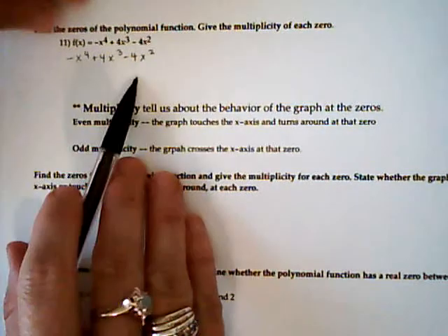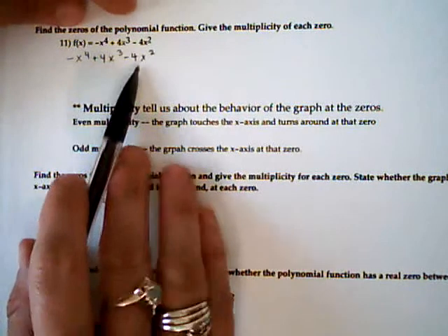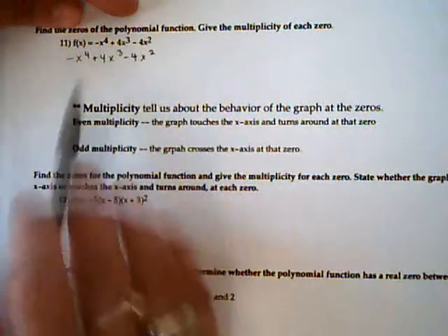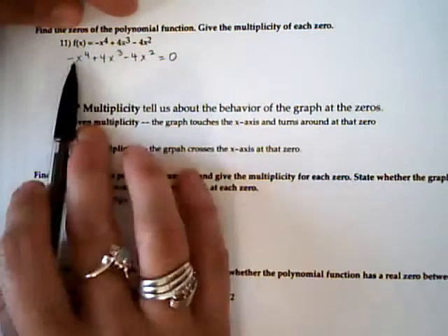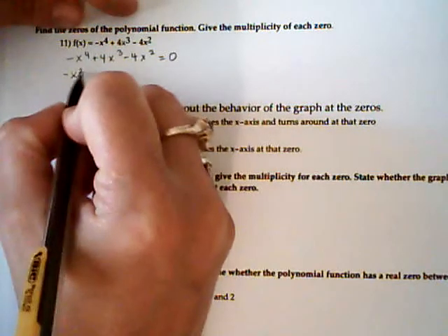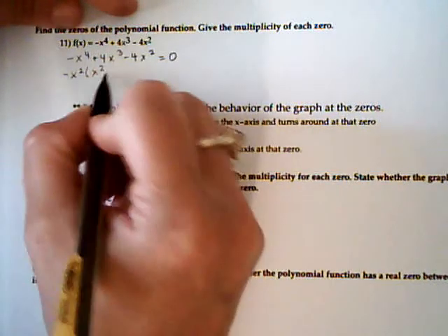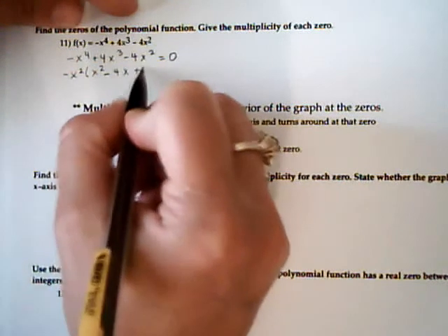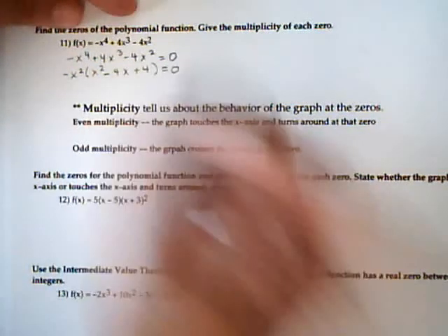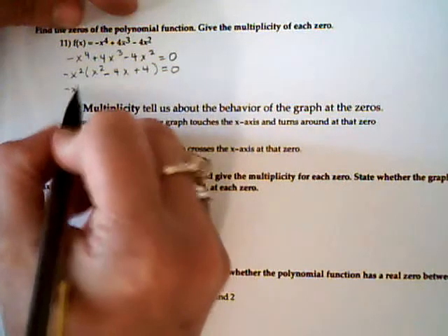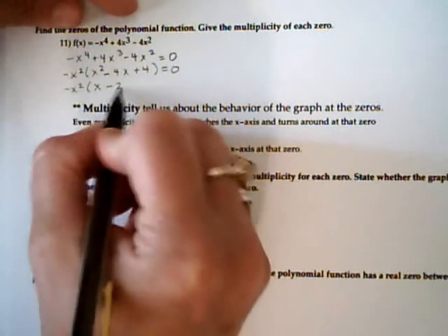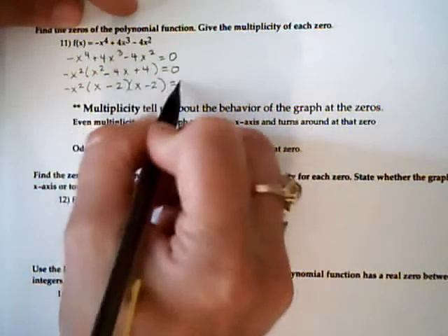Okay, try to factor if the equation can be factored. If it can't, you may need to use the quadratic formula or different methods of factoring. But here, I can factor out an x squared, and actually I'm going to factor out a negative x squared. So that would leave me with x squared minus 4x plus 4. Then I have a trinomial here that I can factor into x minus 2 times x minus 2.